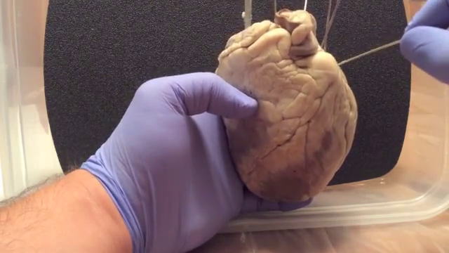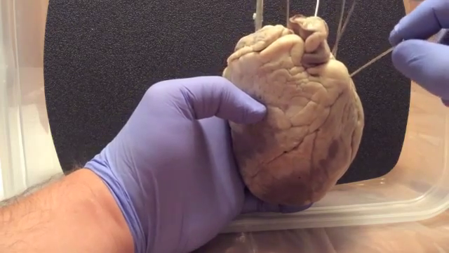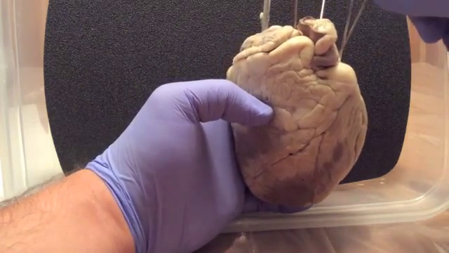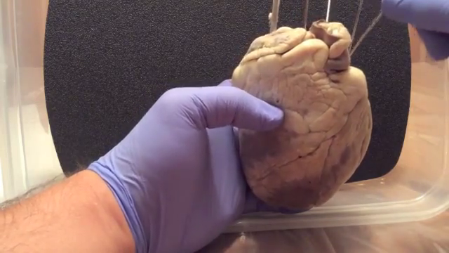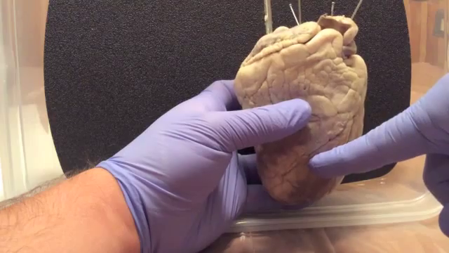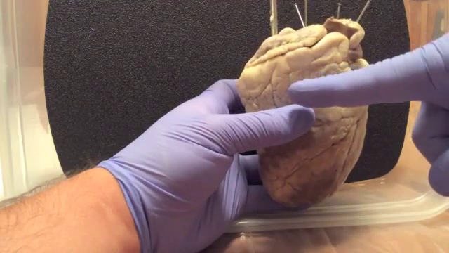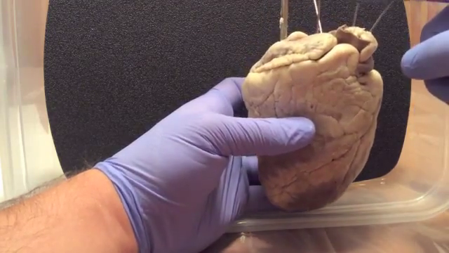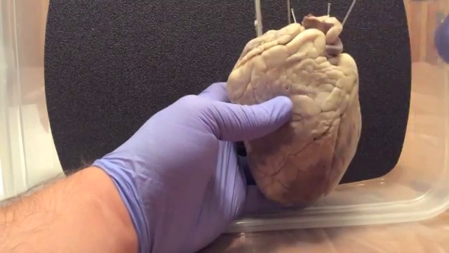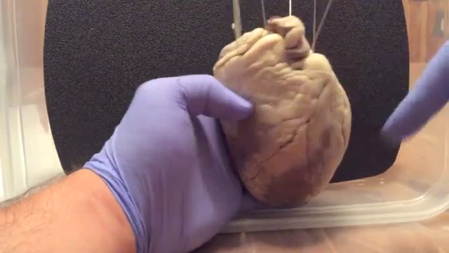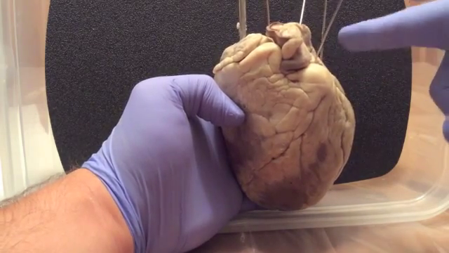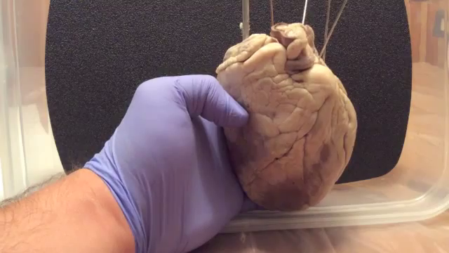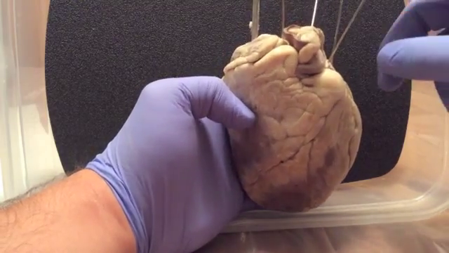This gets the blood back from the lungs through the pulmonary vein. Correction, the right ventricle sends blood to the lungs via the pulmonary artery, the only artery that actually pumps deoxygenated blood, and the pulmonary vein is the only one that receives oxygenated blood. The only kind of difference there.